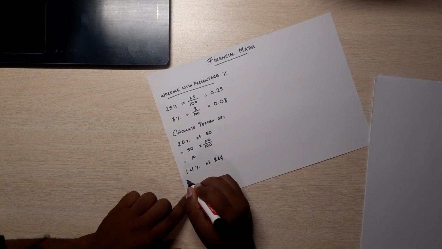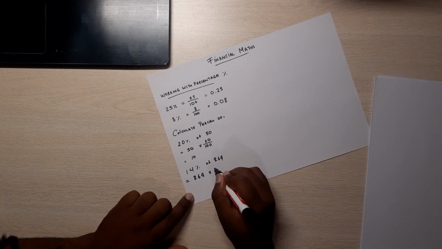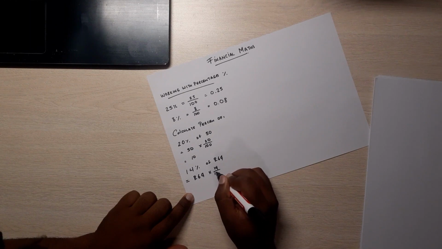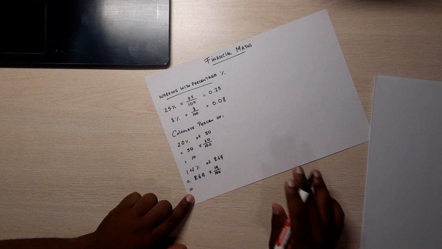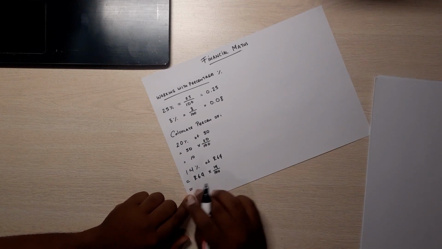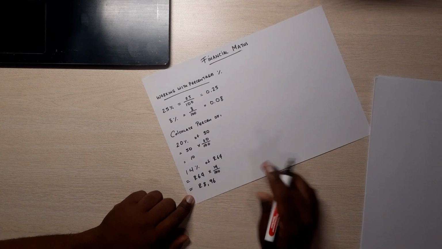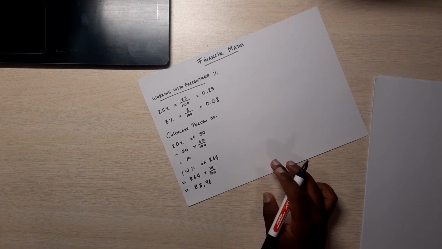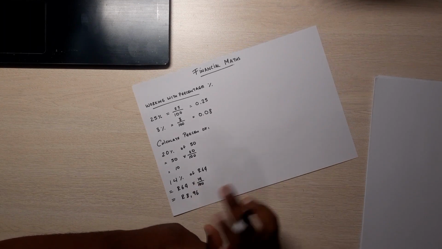What this means is 64 times 14 over 100. Put this into a calculator and you get 8.96. So this is basically it.